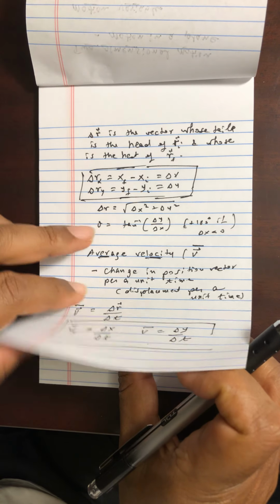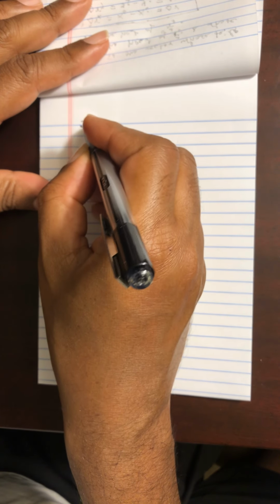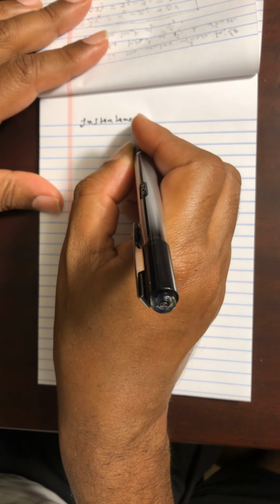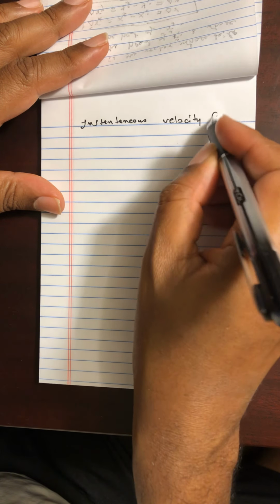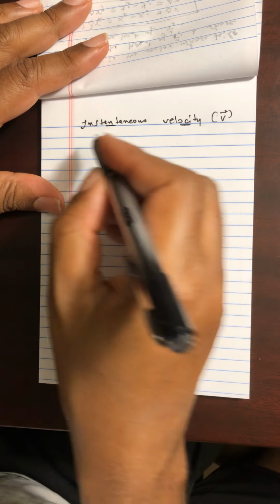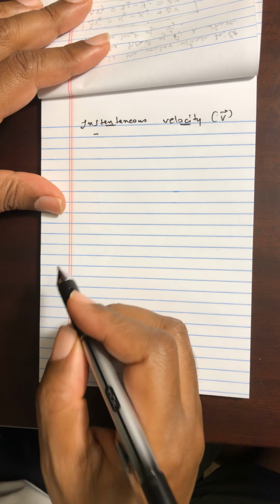Okay, next we're going to look at instantaneous velocity, again v for this one. Now you can say this is velocity at a given instant of time, or we can define it in terms of average velocity.